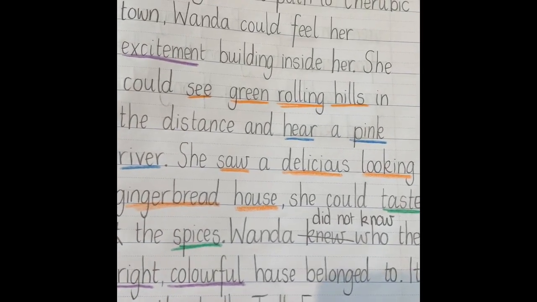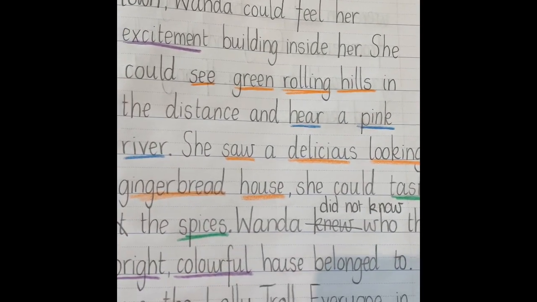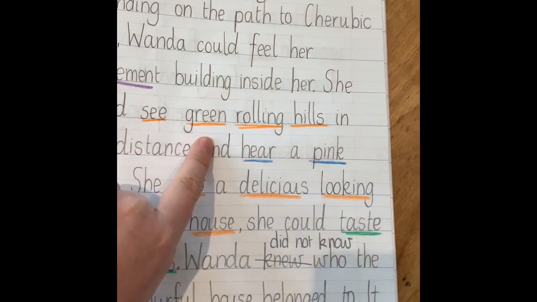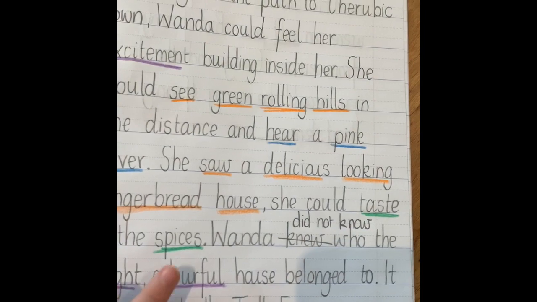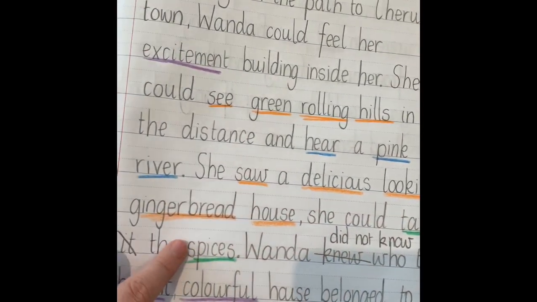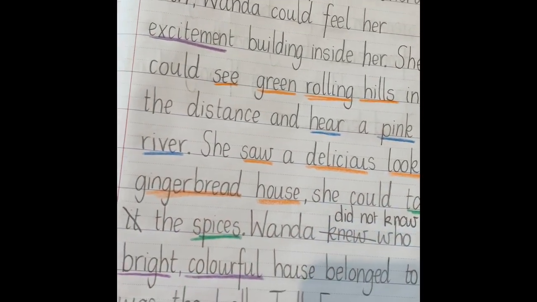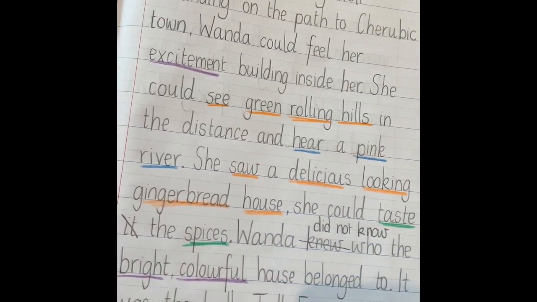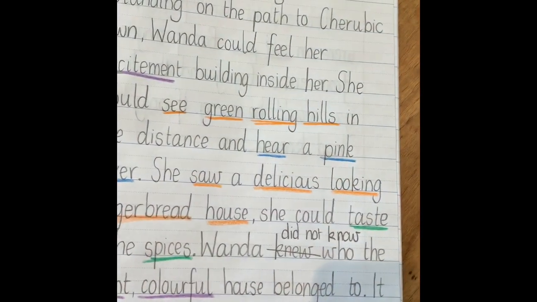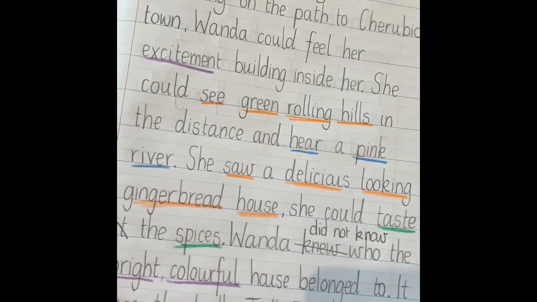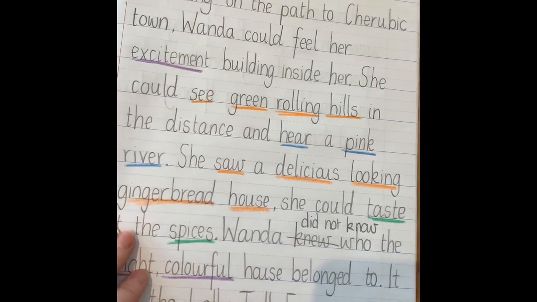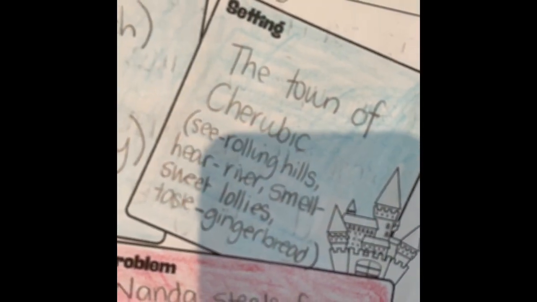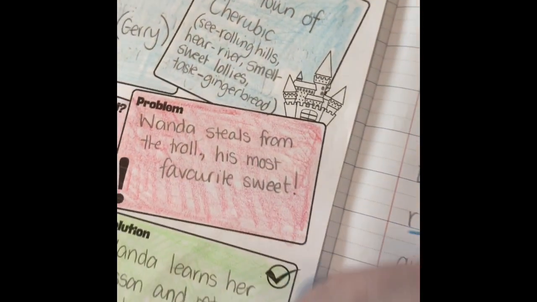I put in the things you can see to do some visualizing so you can picture it in your mind. You can see green rolling hills. You can see a delicious looking gingerbread house. I put in things you can hear so you can really visualize what it would be like. You can hear the pink river. I put in things you can taste, the spices of the gingerbread house. I had them from over here when I put them in my setting.